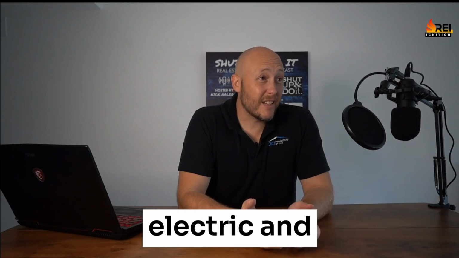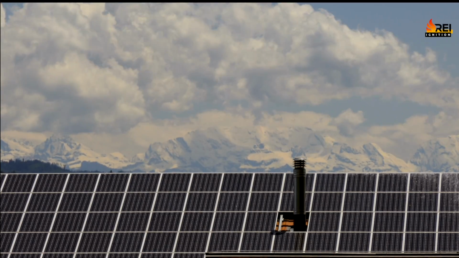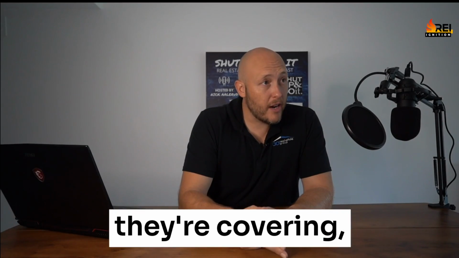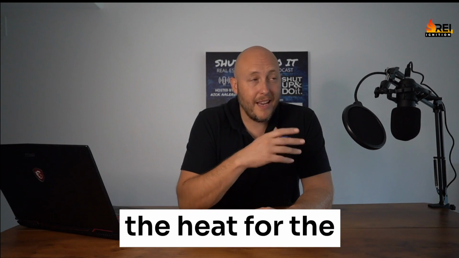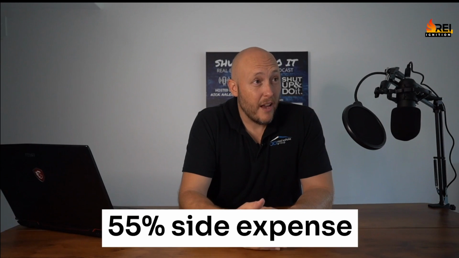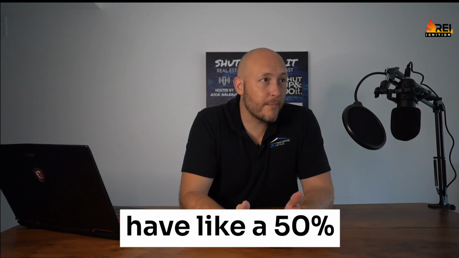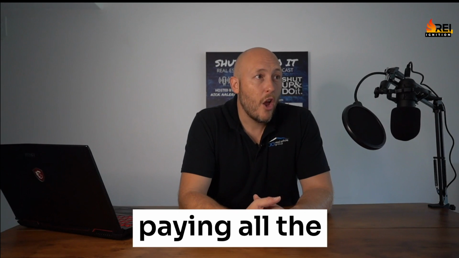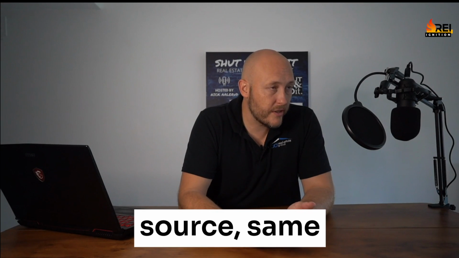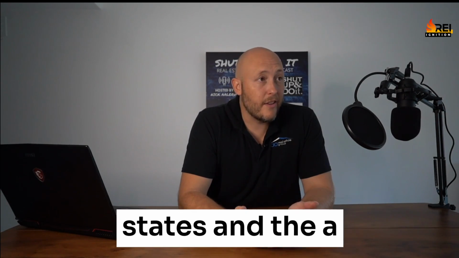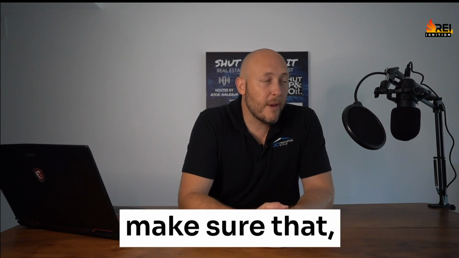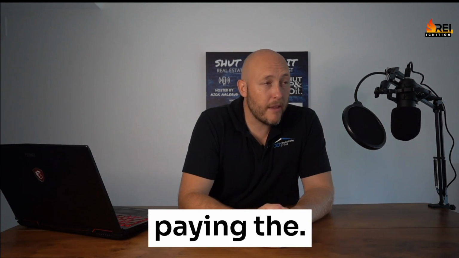Another utility, electric and gas. Who pays the utilities is a really big deal in multifamily real estate. If the landlord's paying the utilities, like if there's one heating unit and they're paying the heat for the entire building, you're going to be more in that 50 to 55% side expense to income ratio. You're going to have like a 50% expense ratio or 55% if they're paying all the electric and the gas on these units, depending on what you use for your fuel source. Same goes if you're in the southern states and the landlord's paying all of the AC costs. You know that those can spike electrical like you wouldn't believe. So you want to make sure that you know who's paying the electric, who's paying the gas.